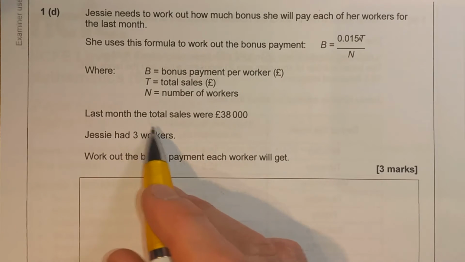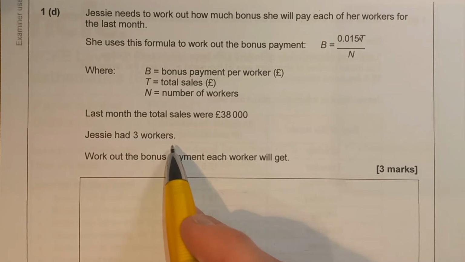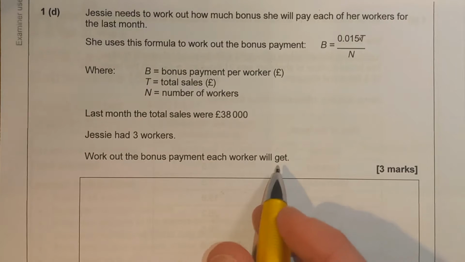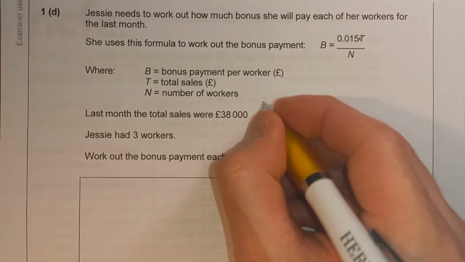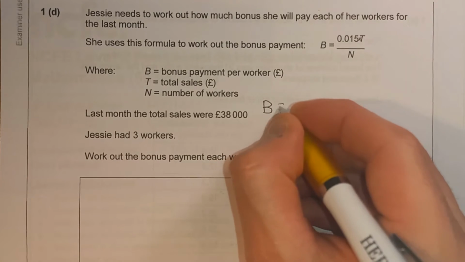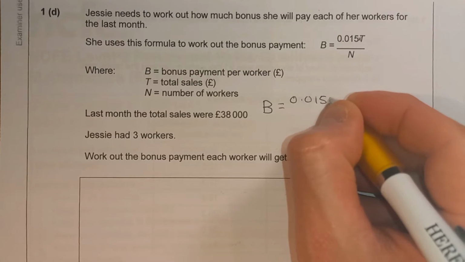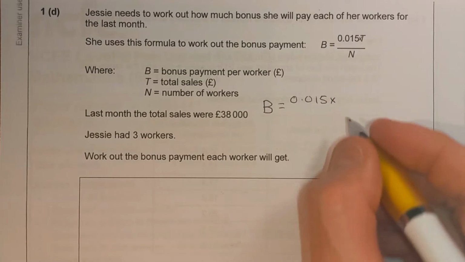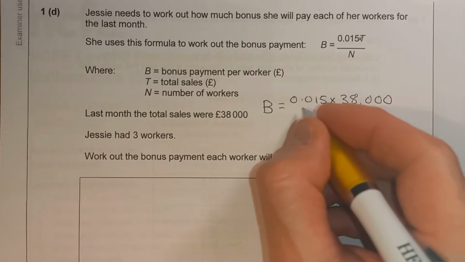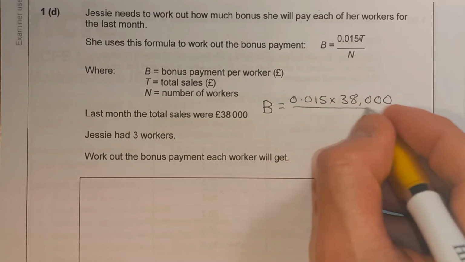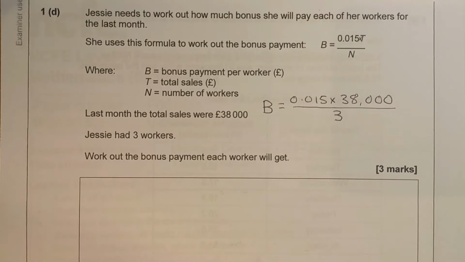Last month, the total sales were £38,000. Jessie had 3 workers. Work out the bonus payment each worker will get. Well, let's start this up here. So we're working out B. So we've got the 0.015, and we said that's multiplied by the total sales of 38,000. And when we've got that, we're going to divide it all by 3.